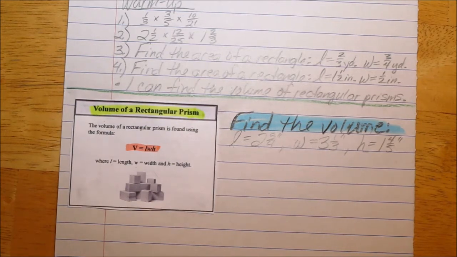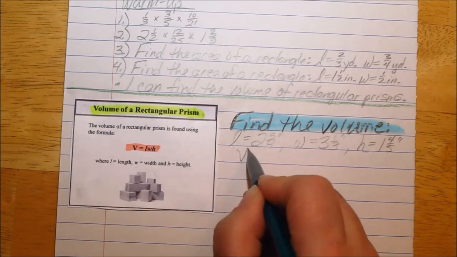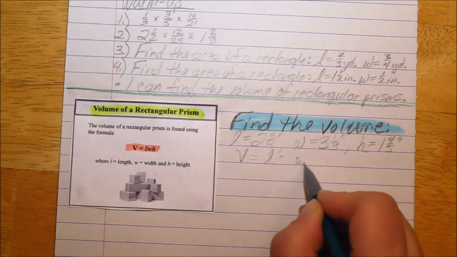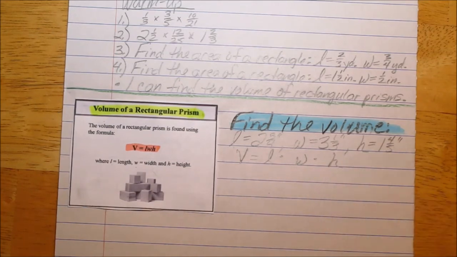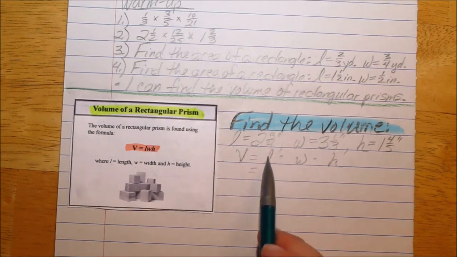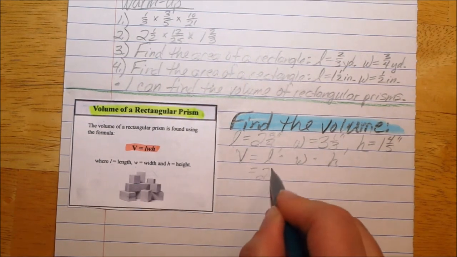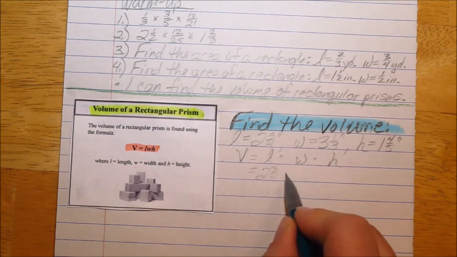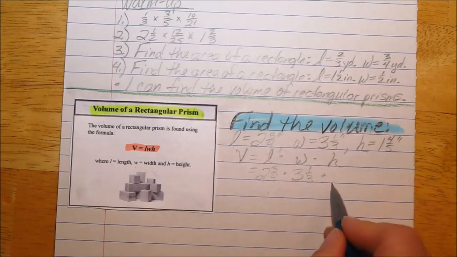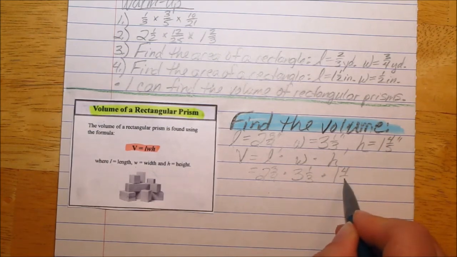And now I'm going to find the volume. And as always, when we're using a formula, the first step is to write the formula. So V equals length times width times height. All right, and then we plug in the values that we've been given. So the length is 2 3/4. The width is 3 1/3. And the height is 1 4/5.